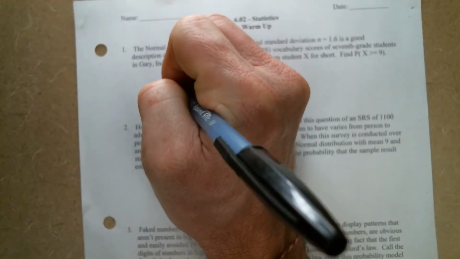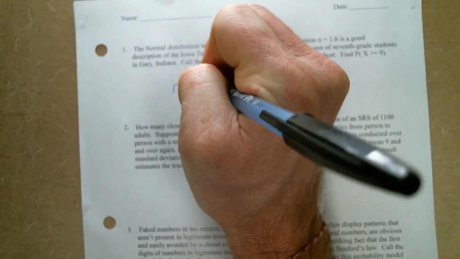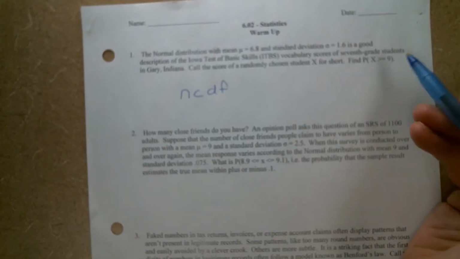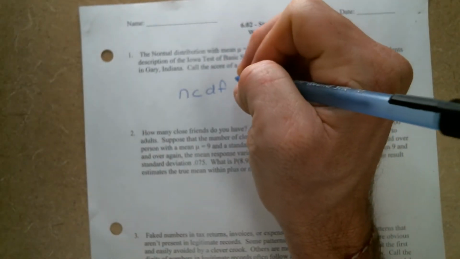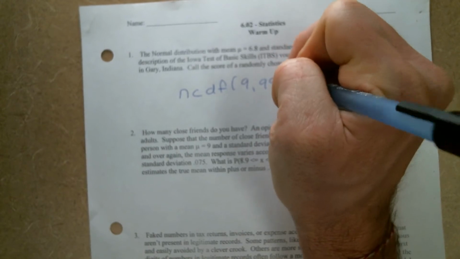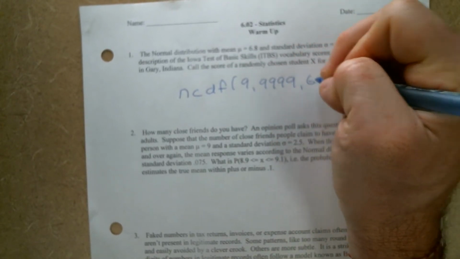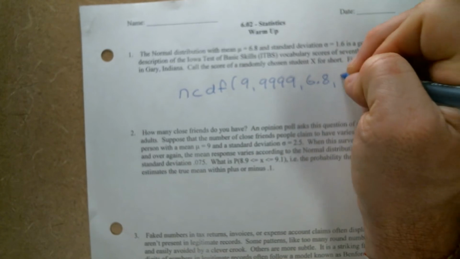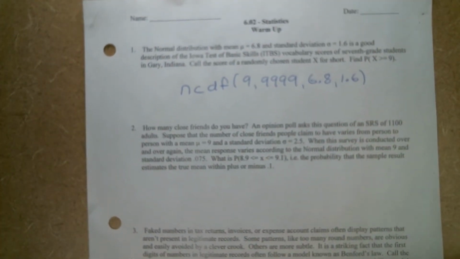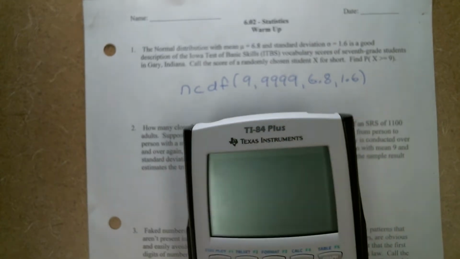So again, this is a continuous random variable. And when we're dealing with continuous random variables, we're going to be using our NCDF. Now, what's good about this unit and going forward is we no longer have to turn this into a z-score. We can just say, all right, we want 9 and above when the mean is 6.8 and the standard deviation is 1.6. And we can let the calculator do the z-score conversion part for us.